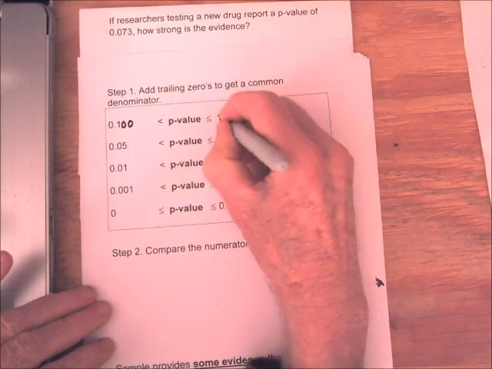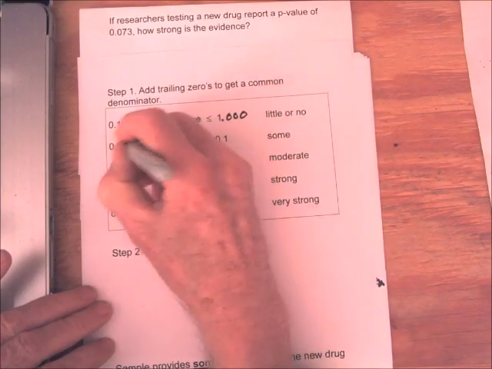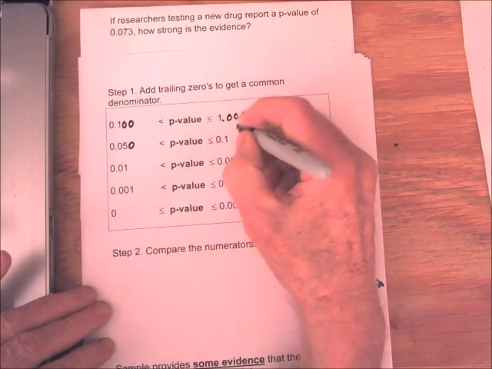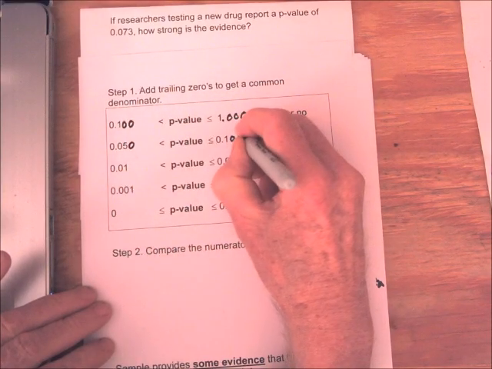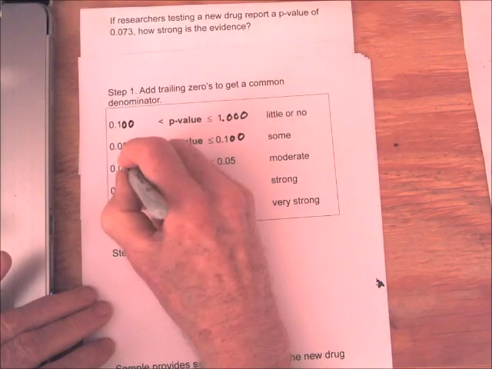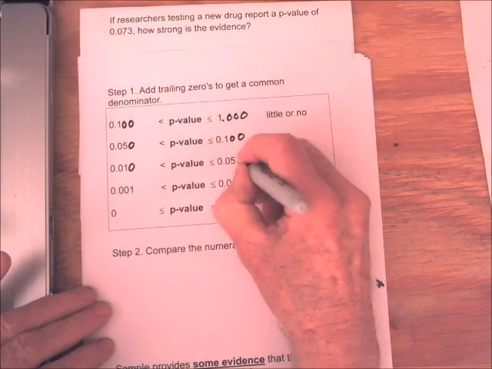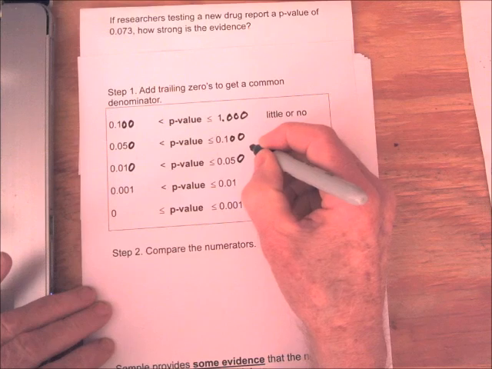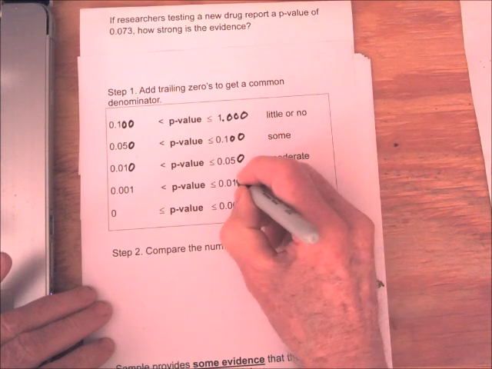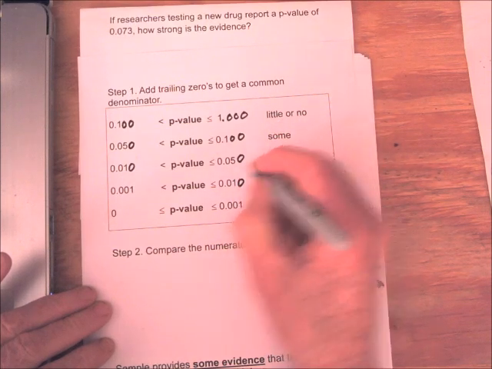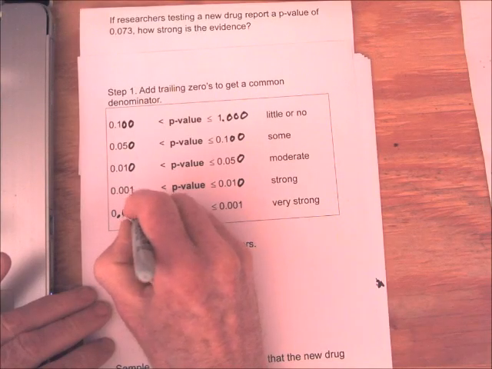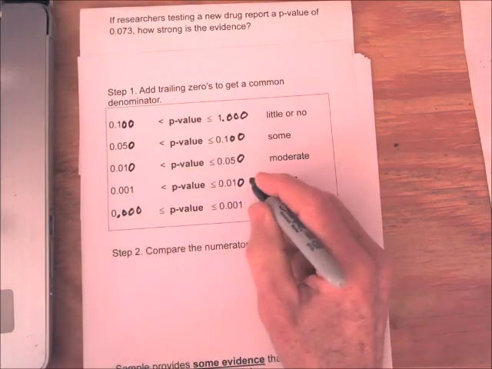This will be 1.000, 0.050, 0.100, 0.010, 0.050, 0.010, this is 0.000. So now all these numbers have the same number of digits.